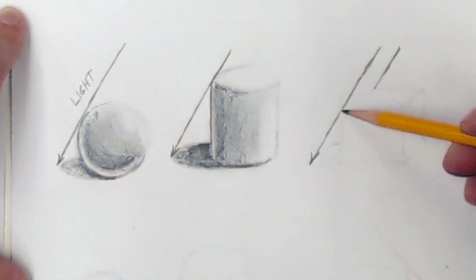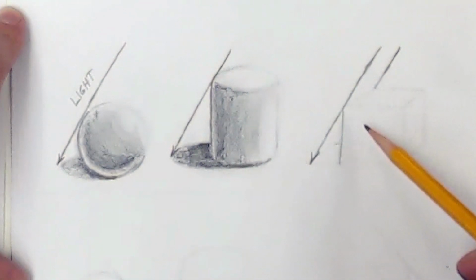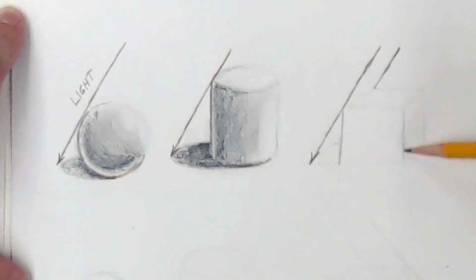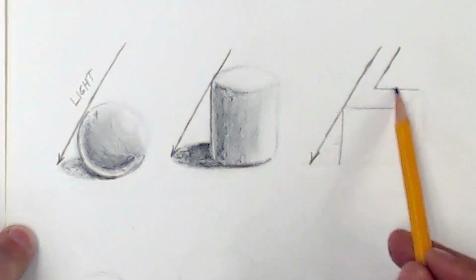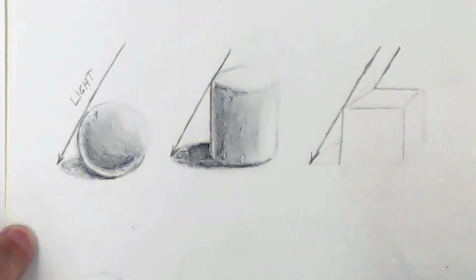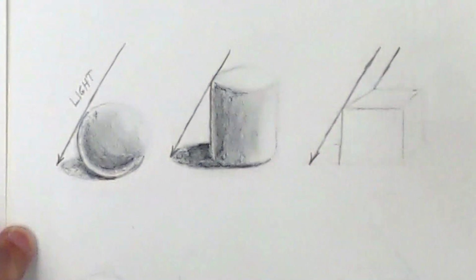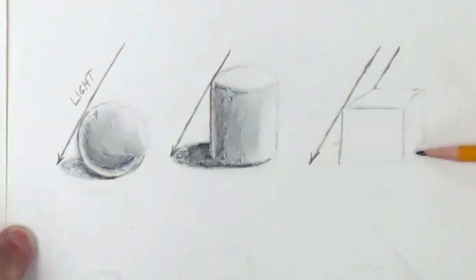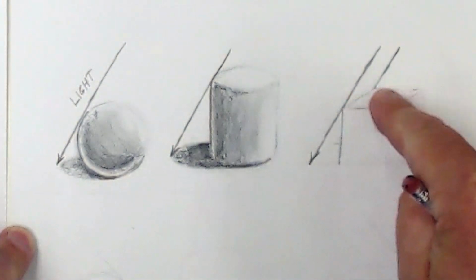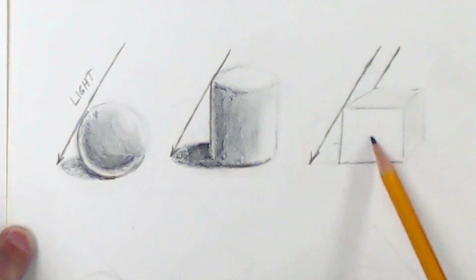Okay. And then finally, we've got our cube right here. Now you can't see the darkest part of this cube, can you? Because it's opposite from where you're at. So here, the top is obviously where the light is hitting the strongest. Okay, so I don't want too harsh of an outline right there. This side is also getting a lot of light, so it's really hard to say which is going to be brighter. They're both going to be pretty bright, aren't they?